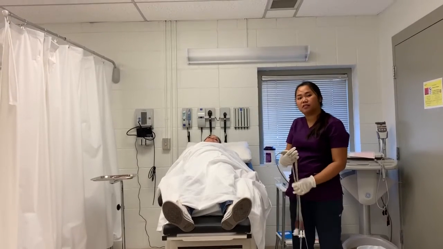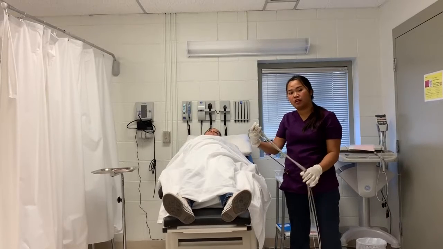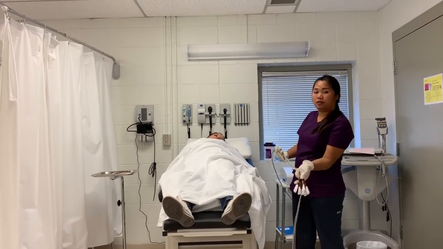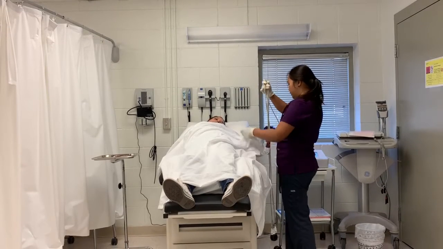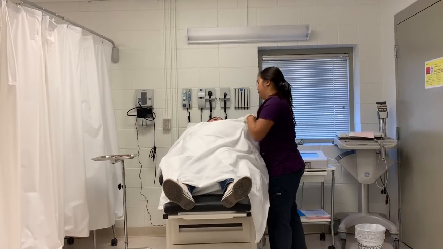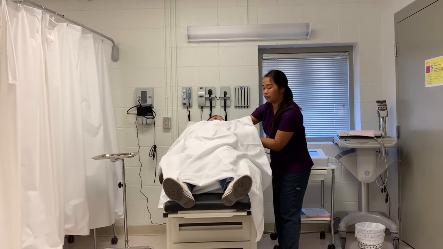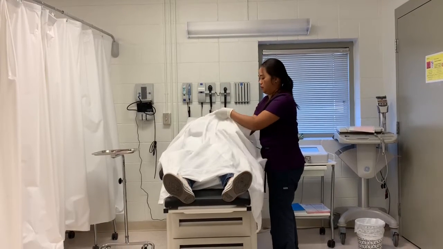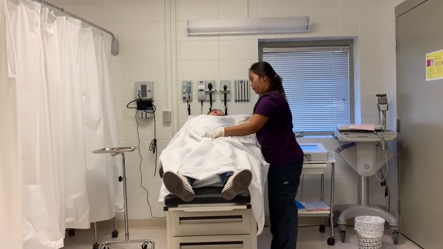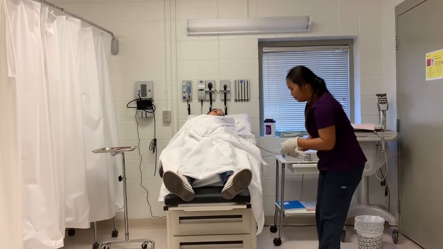So now that I've placed the electrodes on my patient, I'm going to go ahead and proceed in putting the lead wires on her. So I'm going to place this under her belly and work under the sheets. I'm going to go ahead and start with the limbs.